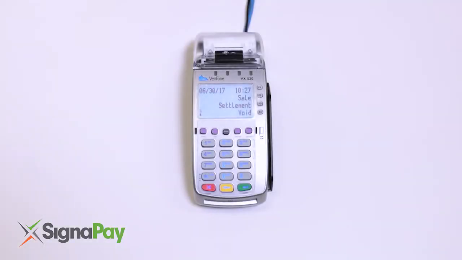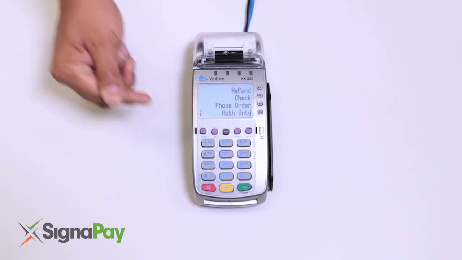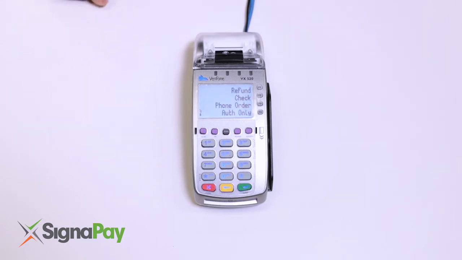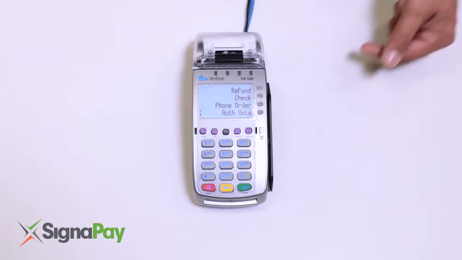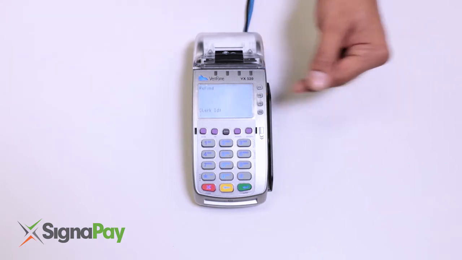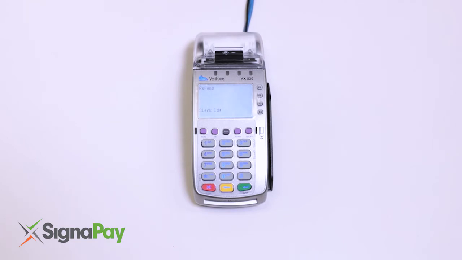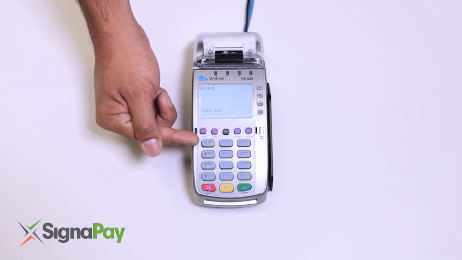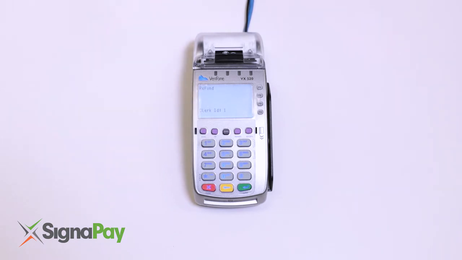From the main screen, you are going to press the top left more purple key for more options until you see refund on the screen. You choose refund by pressing Frank 1. If you have a restaurant application, you may need to enter the clerk ID, which can be removed upon request, and press the green key.